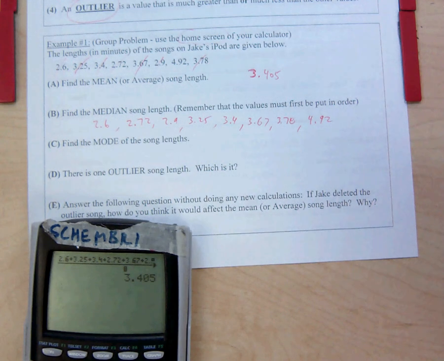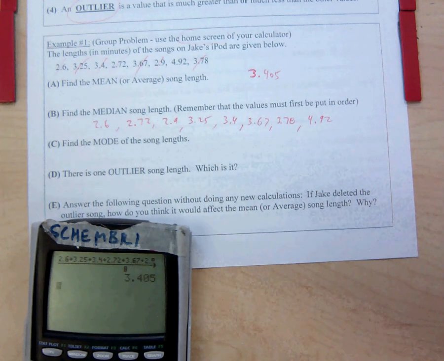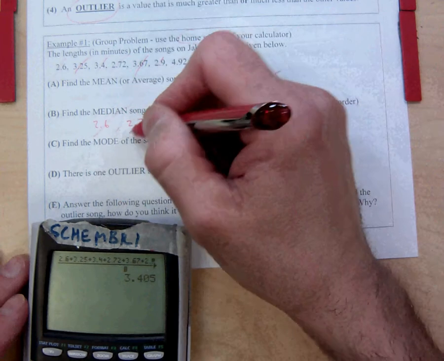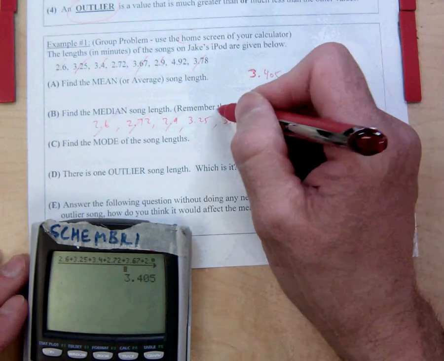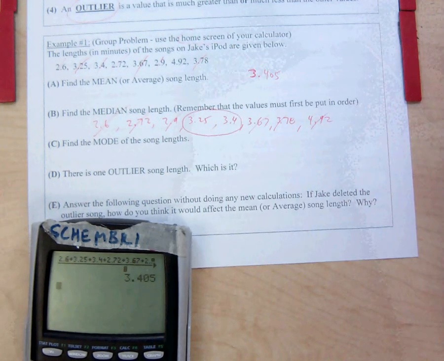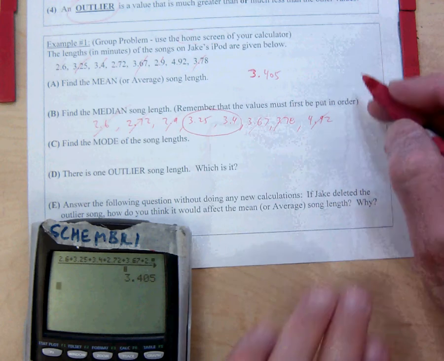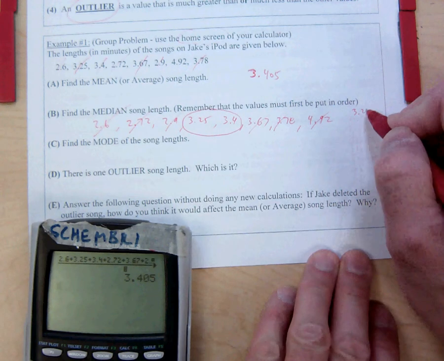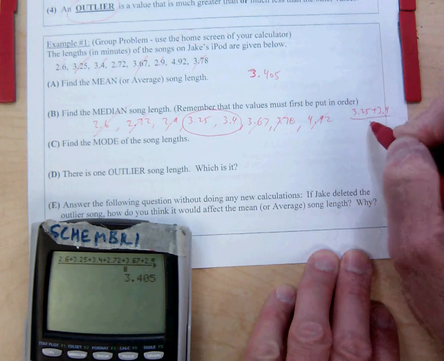Okay, so how many are there? 8. So how do we get to the middle? How many do you knock off on each end? 3. So if you knock off 3 on each end, that leaves you with 2 middle values. And so the median will be halfway between those two. So if you add them up and you divide by 2, you get what?